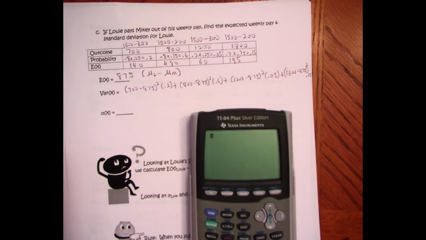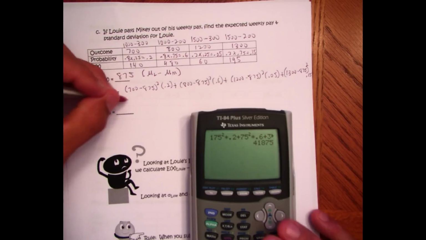So this is negative 175, right? So that's 175 squared times 0.2. That's going to be 75 squared times 0.6. That's going to be 325 squared times 0.05. And that's going to be 425 squared times 0.15. And that's 41,875.